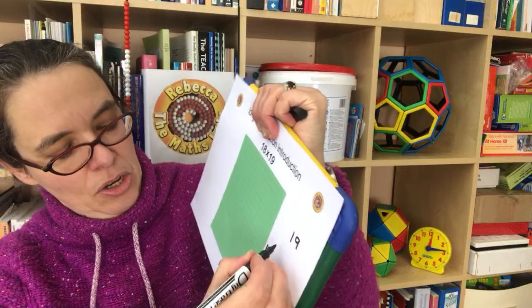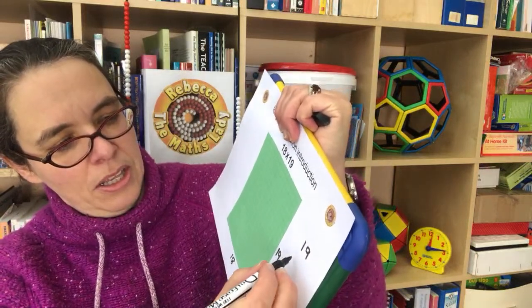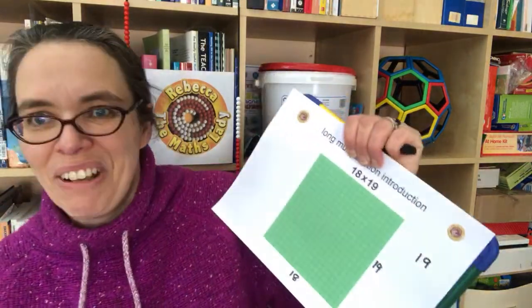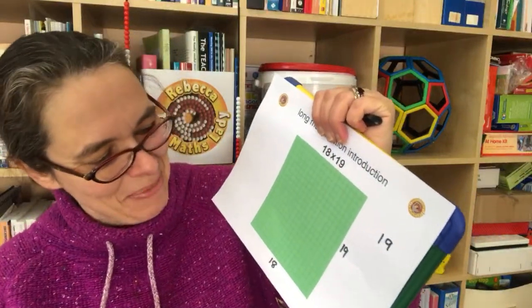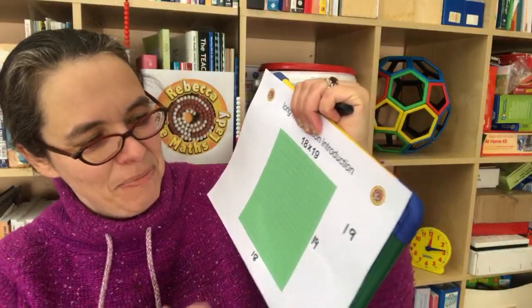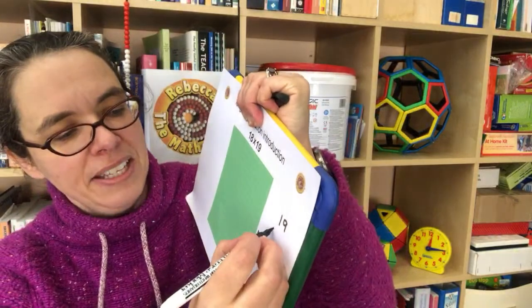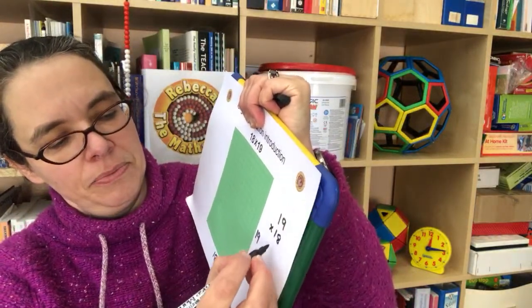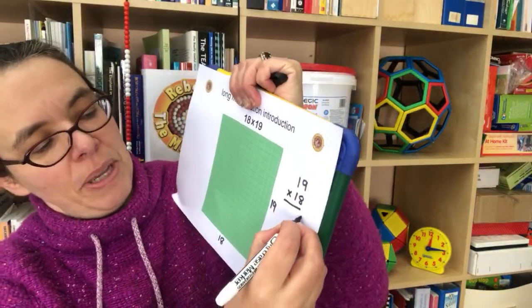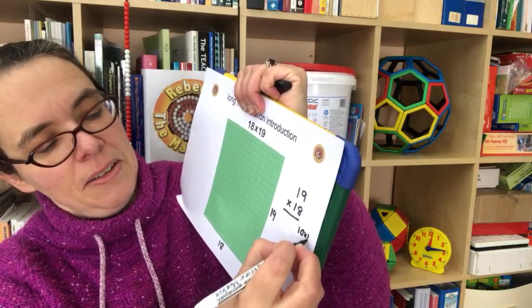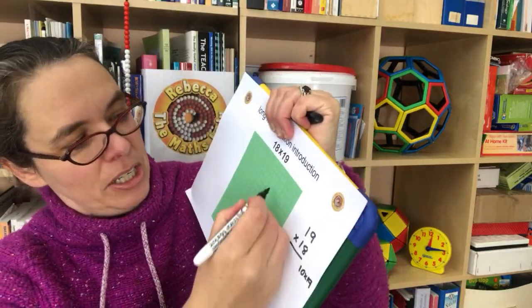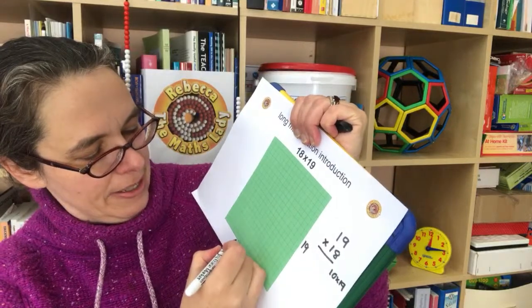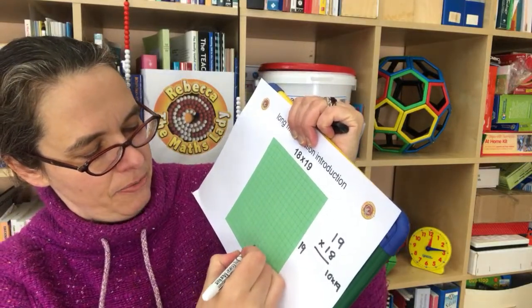We're trying to do... It's difficult when the numbers are really close together, so this maybe isn't the best example. But I'm trying to do the 18 lots of 19. And I'm trying to do that by doing 10 times 19. And to do that, I'm actually cutting it this way. 3, 6, 10.